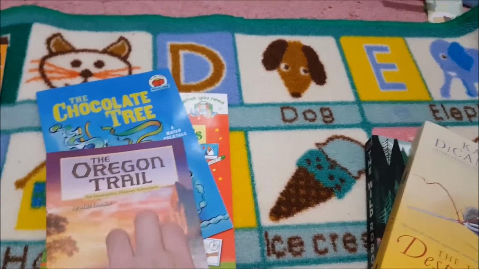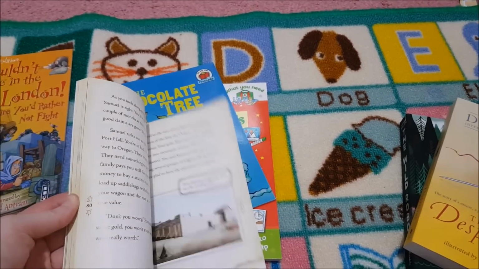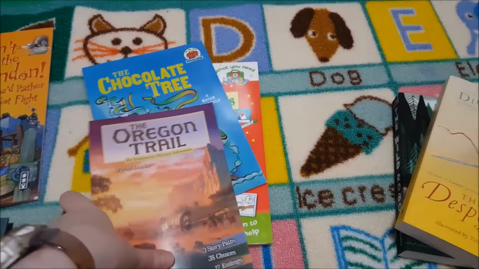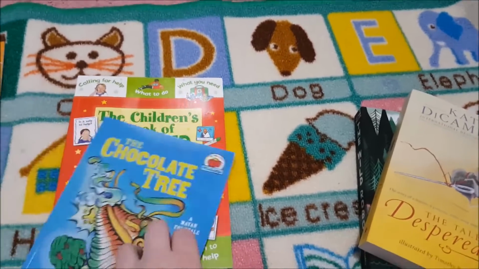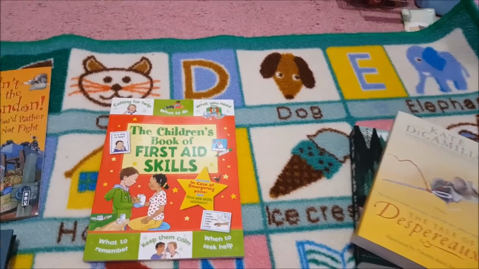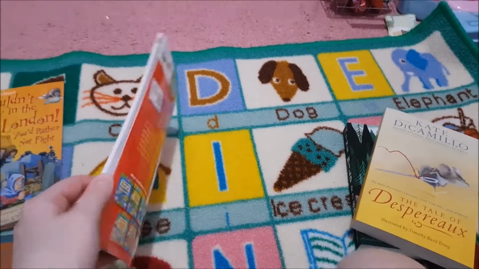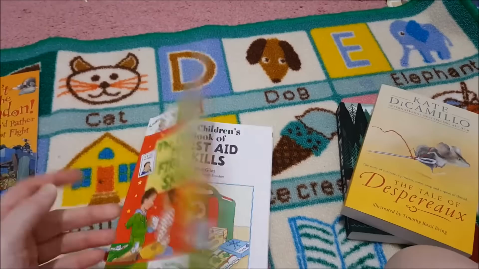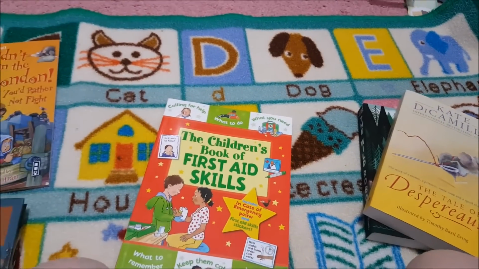The Oregon Trail, the interactive history adventure. So you get to choose the endings and there are colour pictures in here as well. The Chocolate Tree, a Mayan Folktale. The Children's Book of First Aid. That's obviously not for history. I'm really looking forward to going through this with her. It's got some upholstery and some stickers.